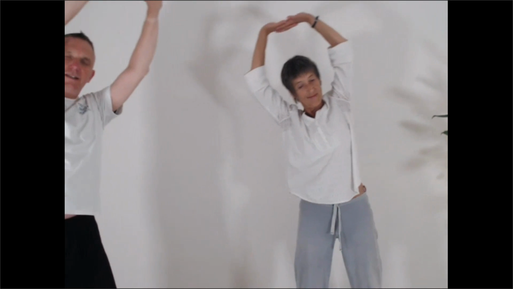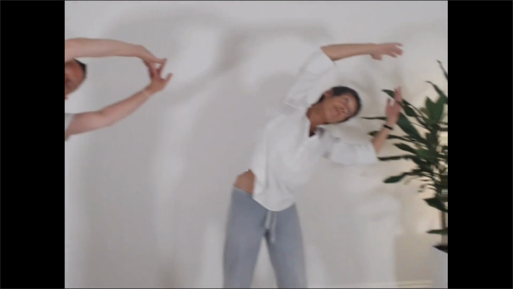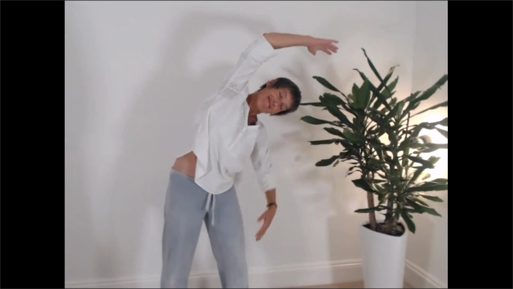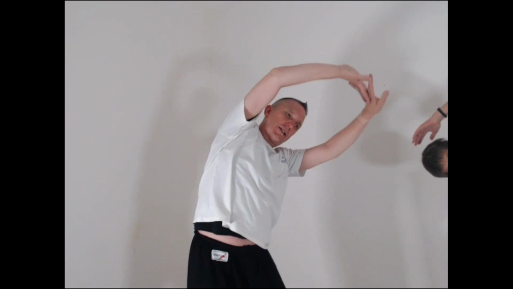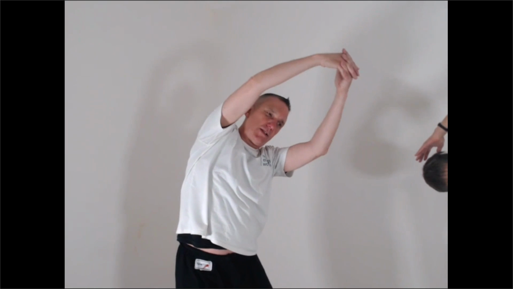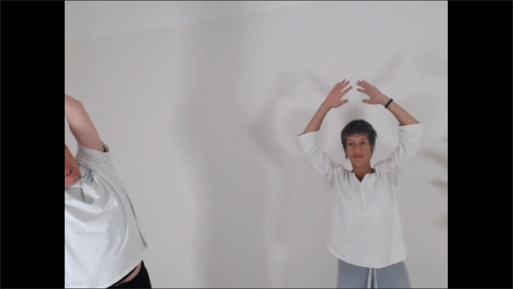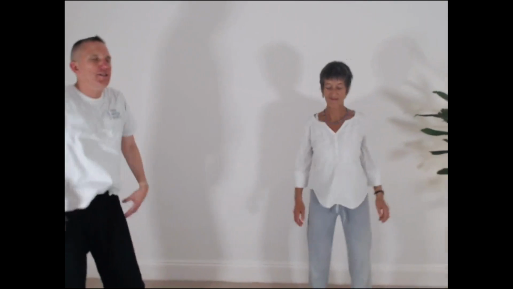We'll just do it 3 times either side. So breathing in, breathing out, stretching and opening. One more time the other side. If you have your hands like this, you'll get more of the liver channel in the arm, and if you have your hands more like this, it'll be the gallbladder channel. Okay, that's it. And then shaking out. Shaking is always good for obstruction.